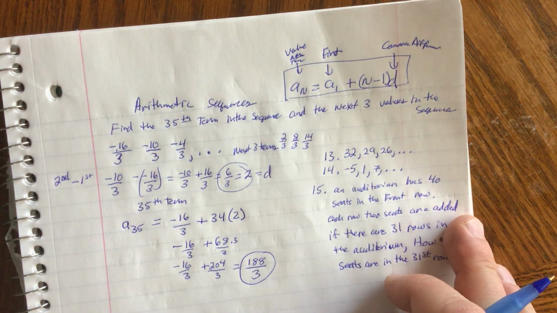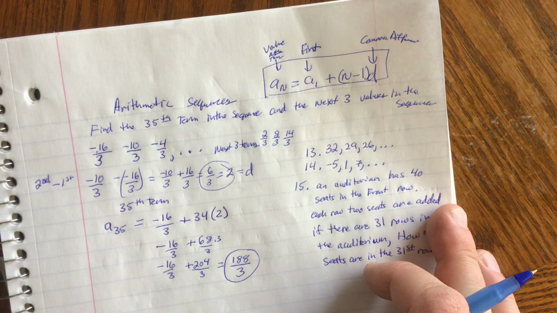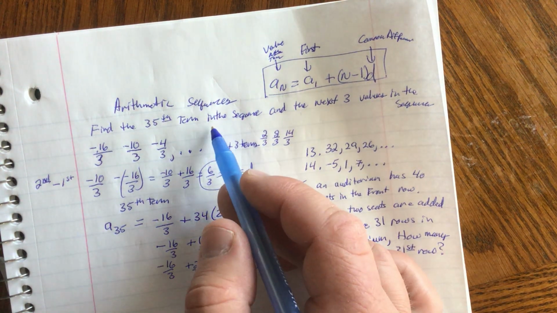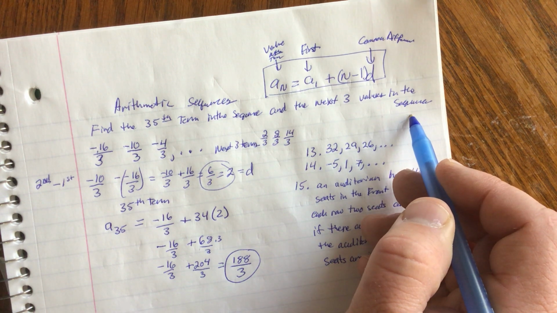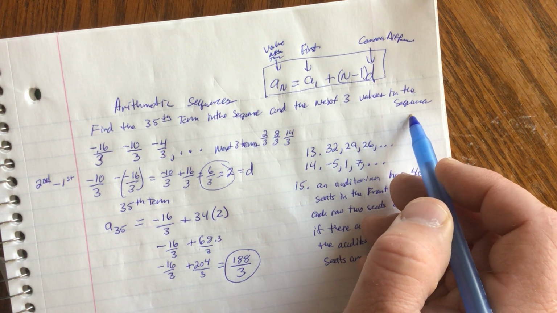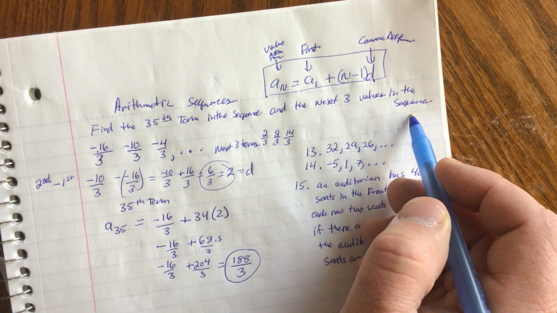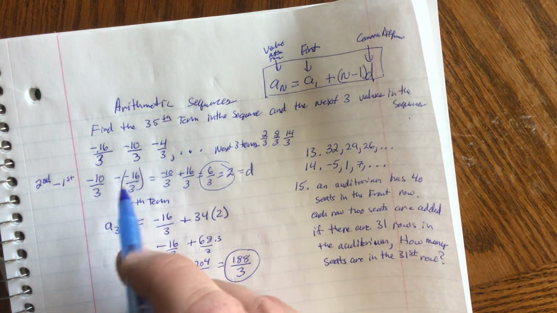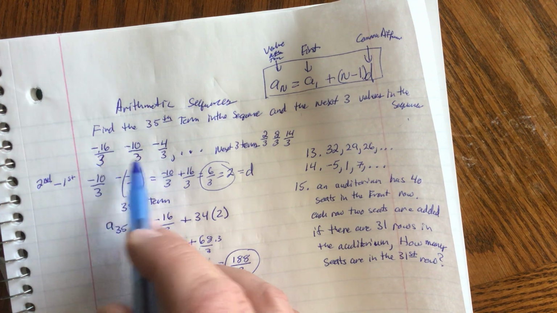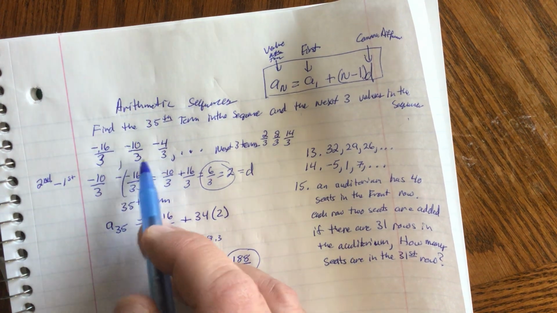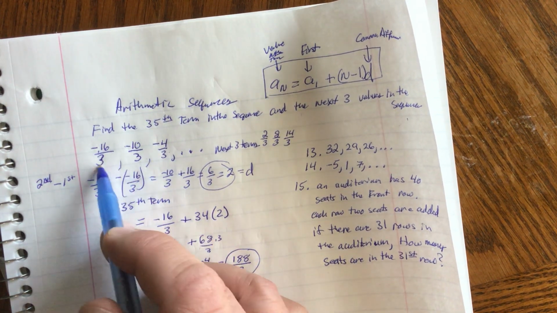Okay? So, arithmetic sequence, find the 35th term in the sequence and the next three values in the sequence. That's what I'm going to ask you to do on this one. Now, I did a really hard one. I'm going to give you easier ones, and it isn't really super hard anyway, but I started with negative 16 thirds. I then went to negative 10 thirds. I then went to negative 4 thirds.